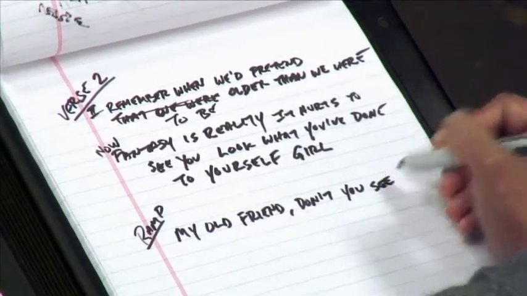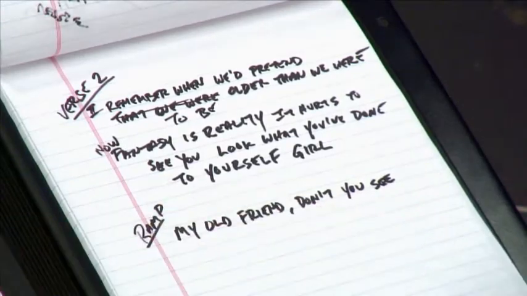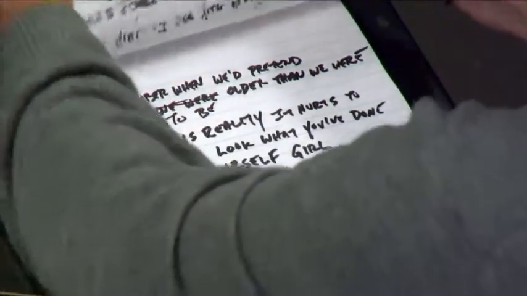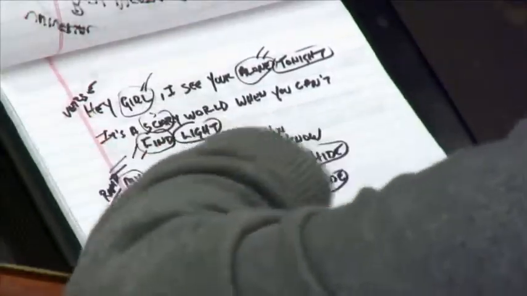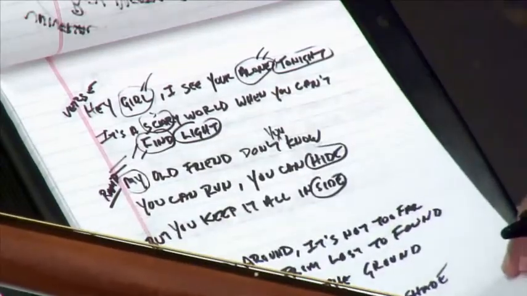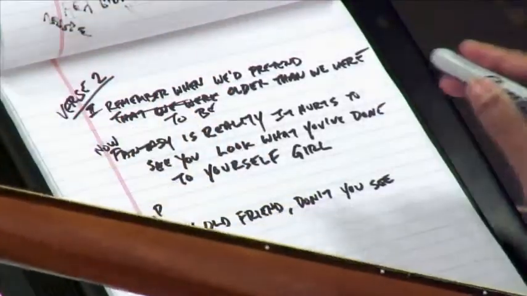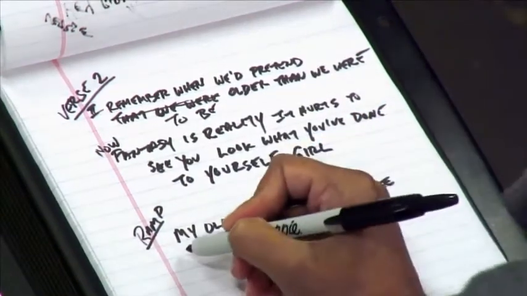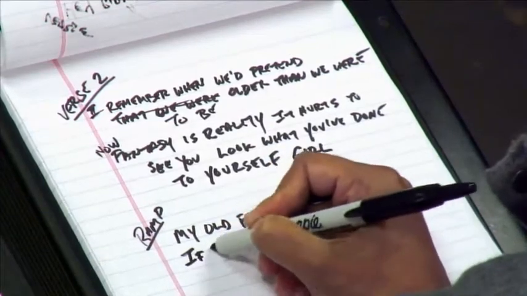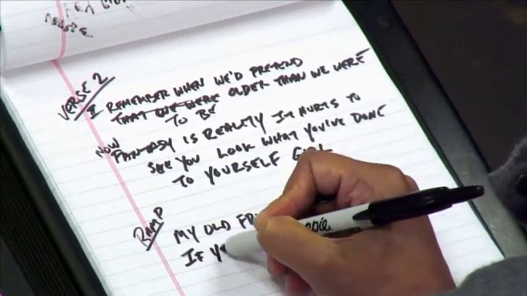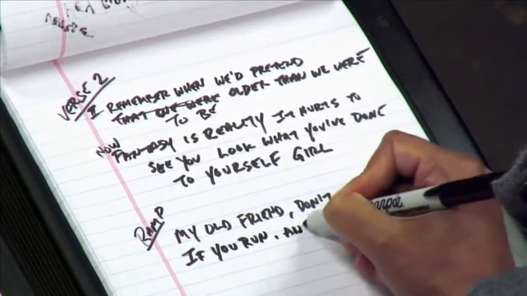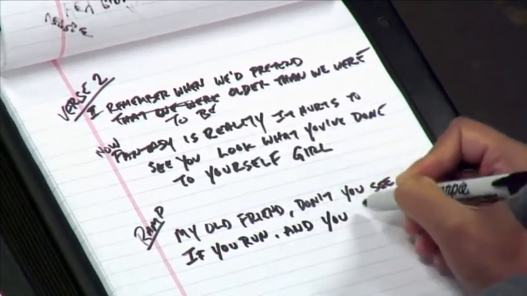And see is a good word because musically, it's don't you see, it's very open. My old friend, don't you see? Before I said, you should look back at what you did before. I said, my old friend, don't you know, you can run, you can hide, but you keep it all inside. All right. I'm going to stick with the same idea, but modify a little bit. My old friend, don't you see? Instead of you can run, I'll put if you run, and you hide. I got to make sure she really gets this point.